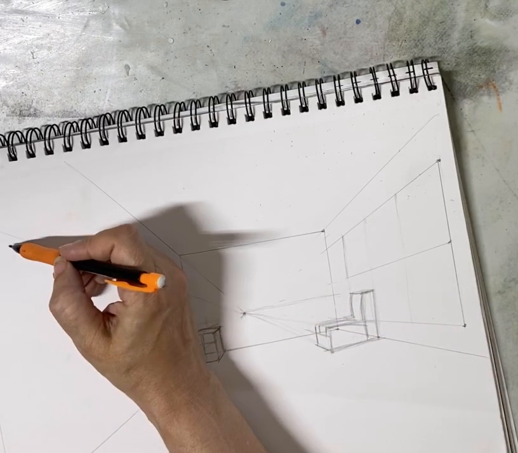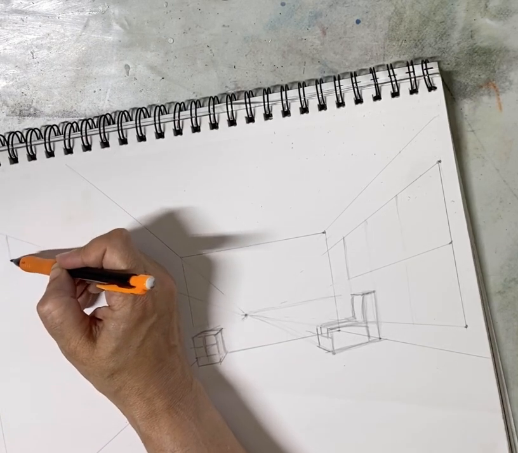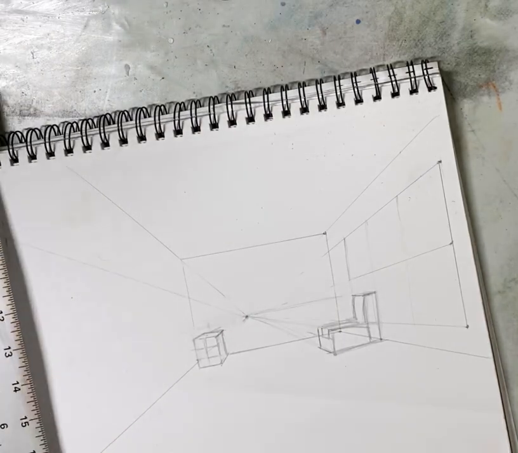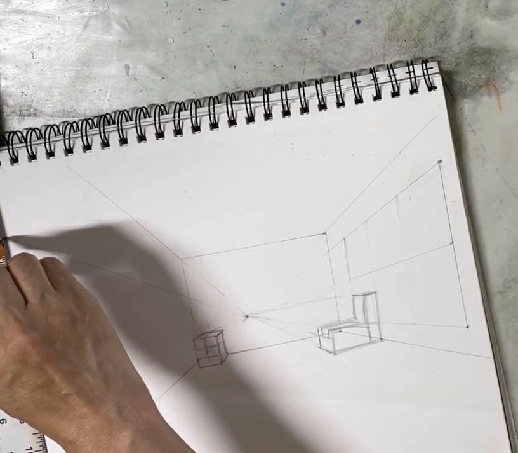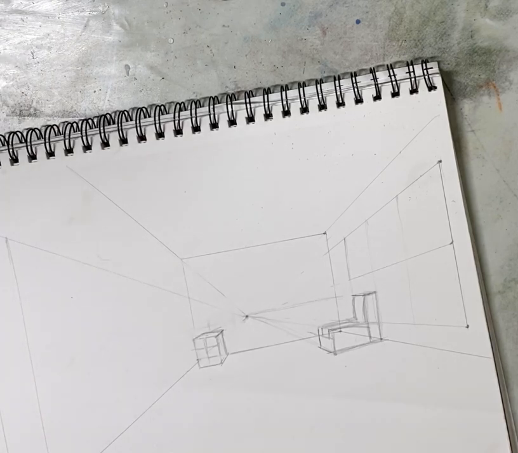The bottom part is connected, and I can see that the width is gonna be here, and make it like that.